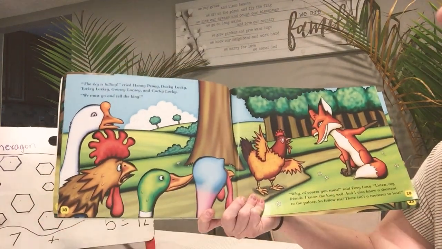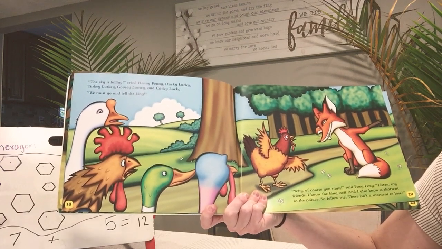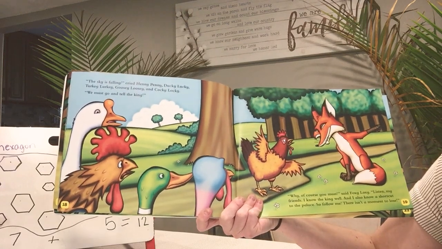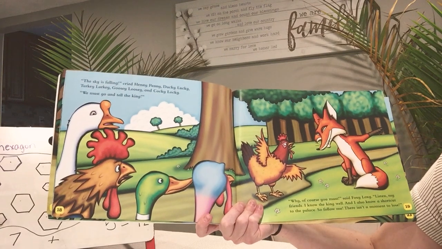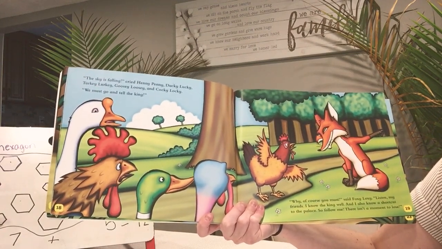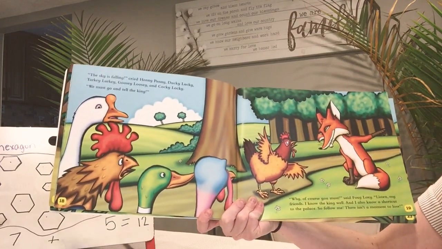"The sky is falling!" cried Henny Penny, Ducky Lucky, Turkey Lurkey, Goosey Lucy, and Cocky Lucky. "We must go and tell the king." "Why, of course you must," said Foxy Loxy. "Listen, my friends, I know the king well, and I also know a shortcut to the palace. So follow me. There isn't a moment to lose."